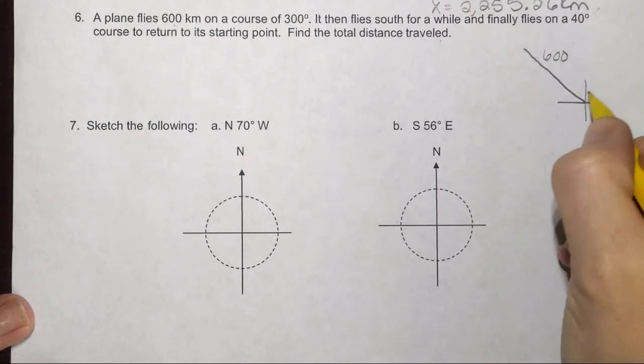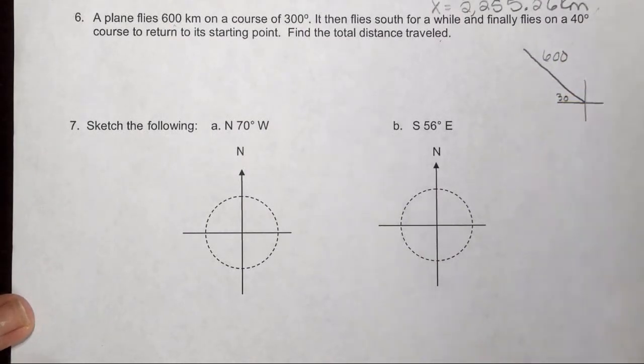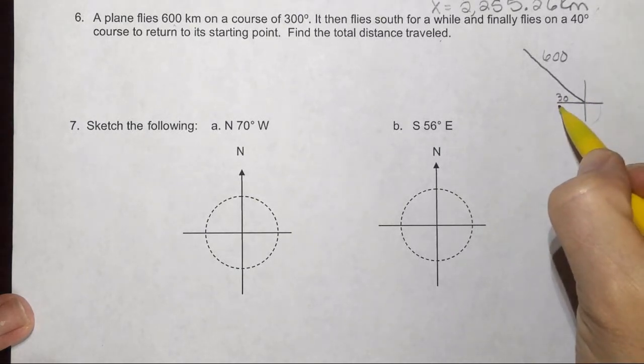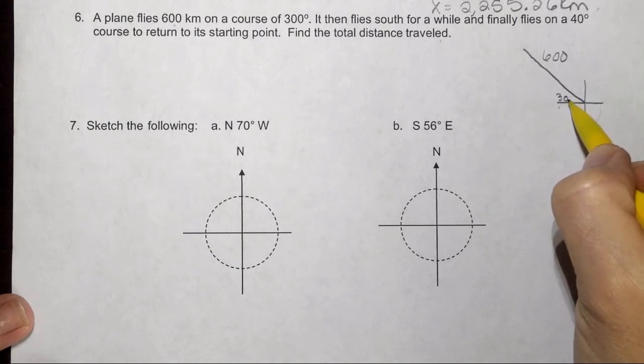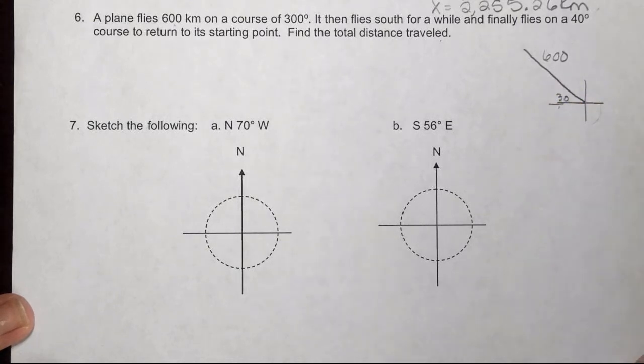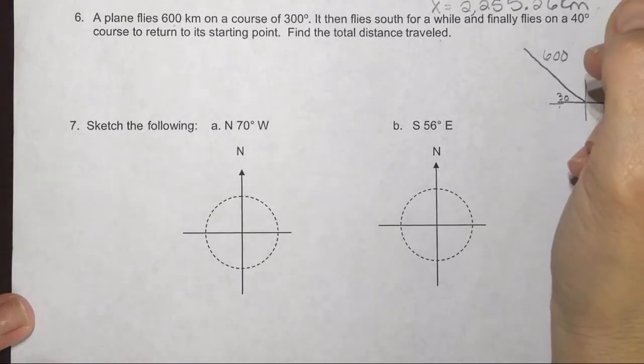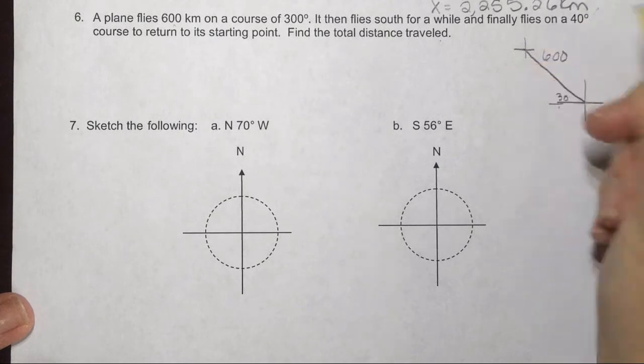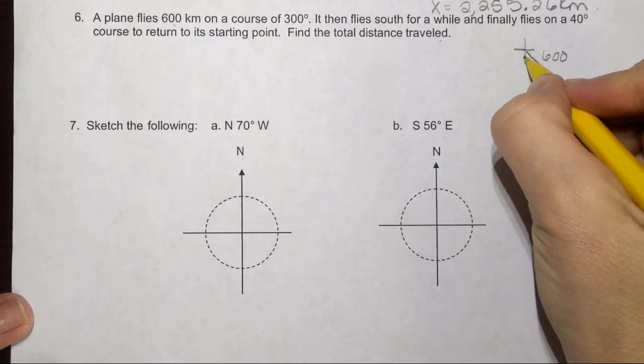Because I went 300, I know this little angle in here is 30. Hopefully you're getting better at this by now. So all the way to here gets me to 270. 300 minus 270 gives me that little 30-degree wedge. So my little wedge right there is 30 degrees. It says it's then going to fly south for a while. So I'm going to change my compass, and I'm going to go directly south.